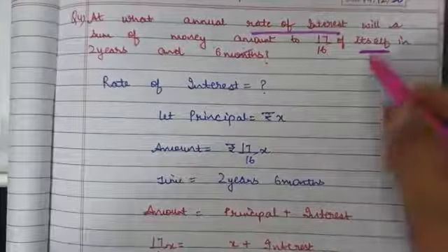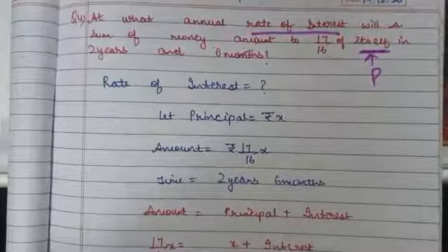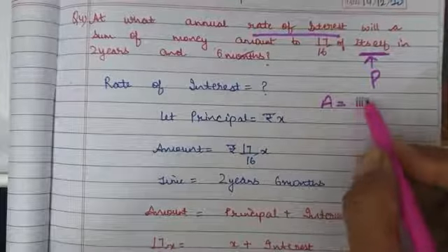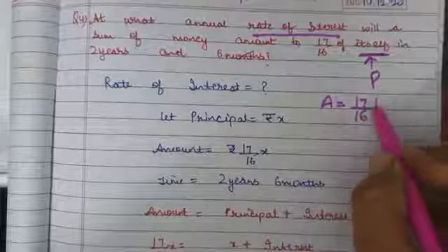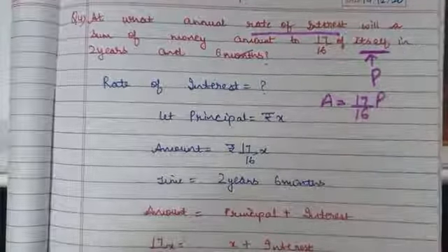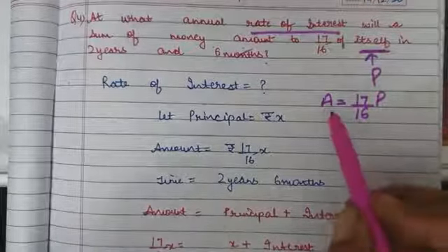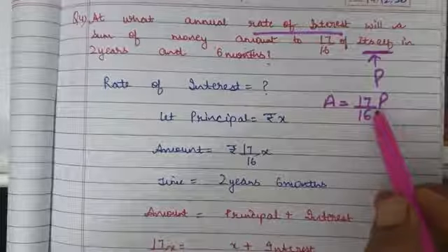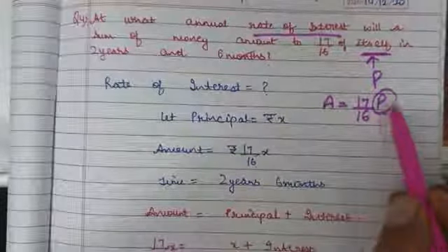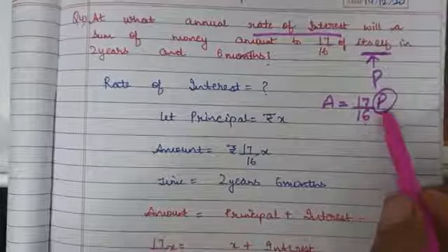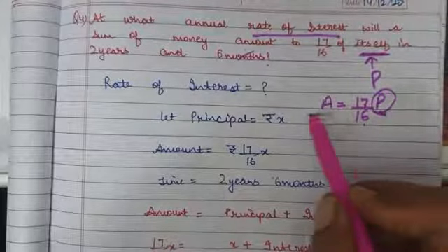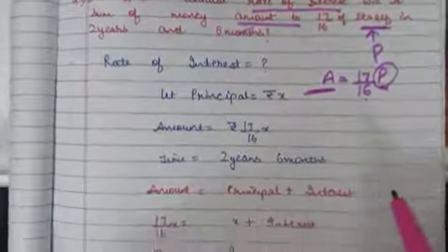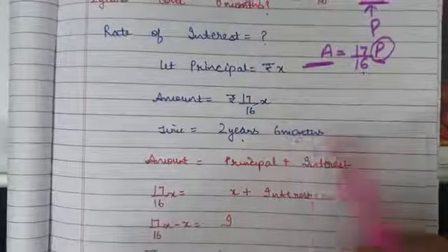This itself is what? This is principal. So it means amount is equals to 17 upon 16 of itself. Clear? This means you have some principal; if 17 upon 16 of itself is done, we get amount. Clear?